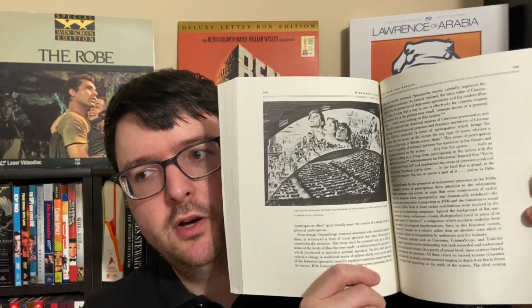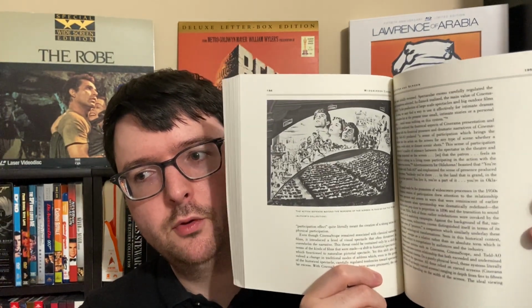You get plenty of information about the classic roadshow presentations and the different formats they came in this book. This is absolutely invaluable, but again, you read it and you wish it went on longer. Here's, of course, the classic illustration of, oh, this is what CinemaScope's going to look like. Look at The Robe. It's like Cinerama, but cheaper.